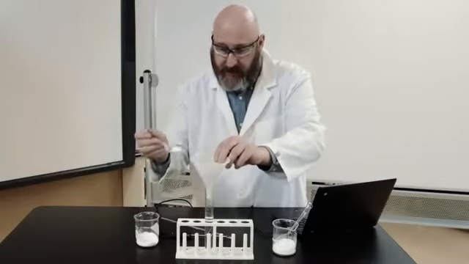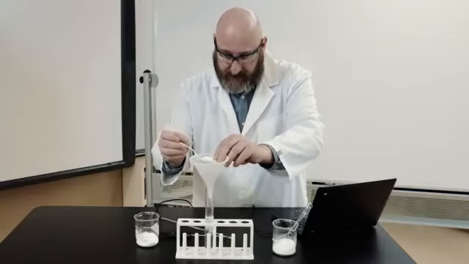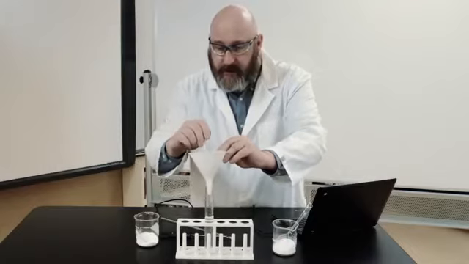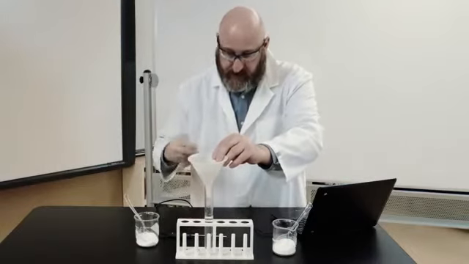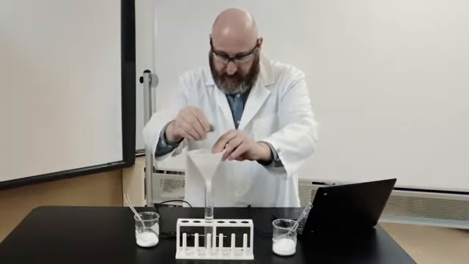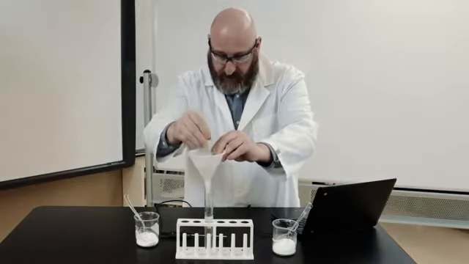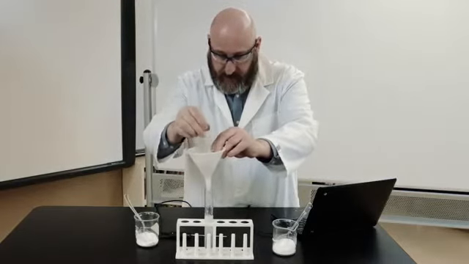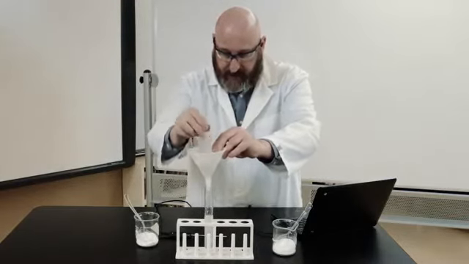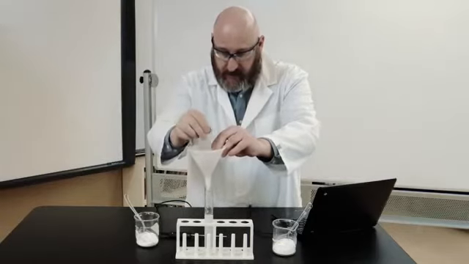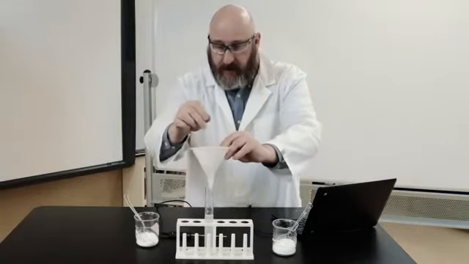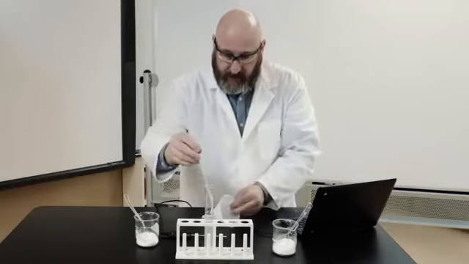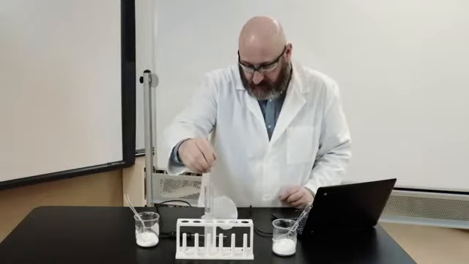Carefully putting it in my funnel as the powder goes down. And I'm going to do a little bit of tapping to make sure the powder goes into the test tube. And it just takes a little bit of probing here. There we go. And I'll stir that up so it's evenly mixed. And that's about all the powder right there. You can see it dissolving into the water.